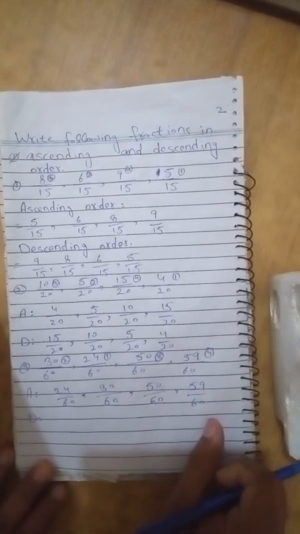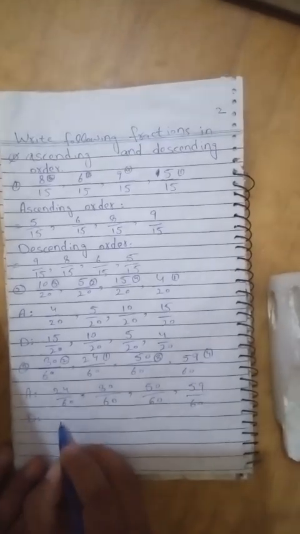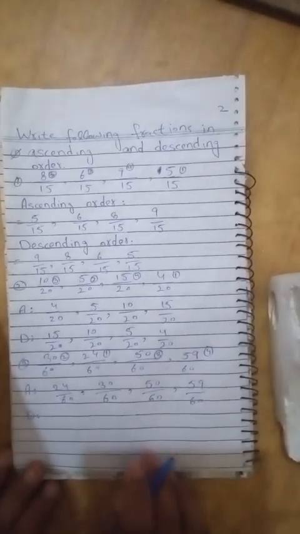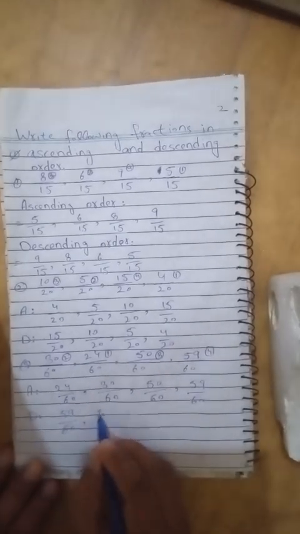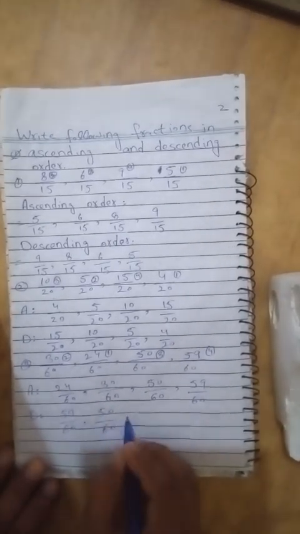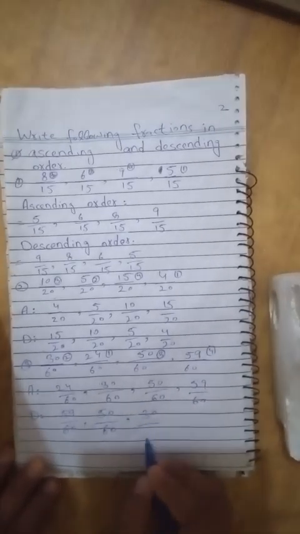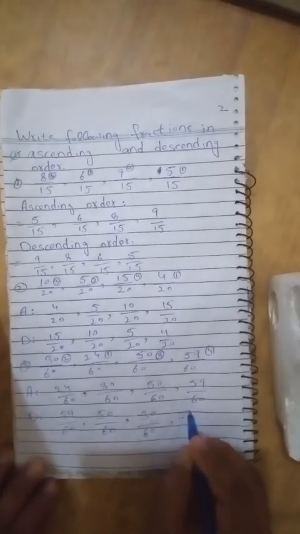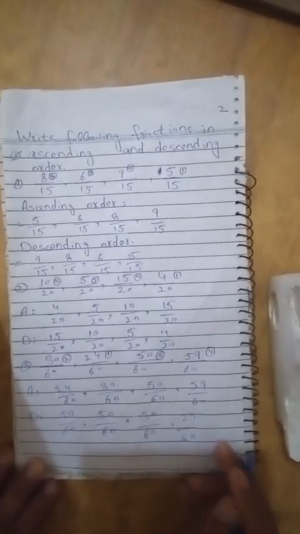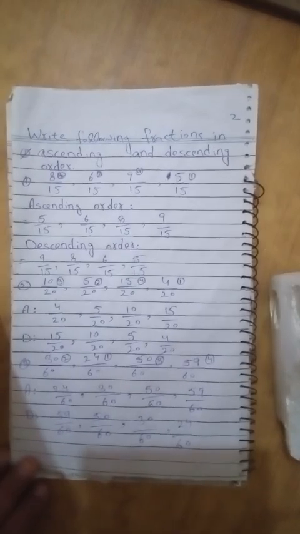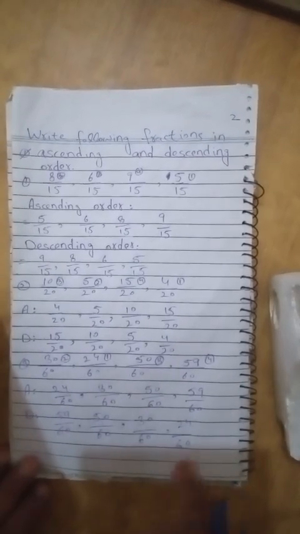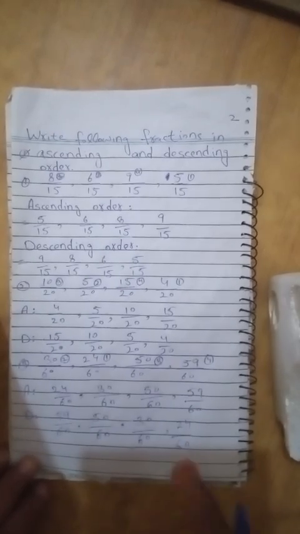Now we write all these fractions in reverse order to get our descending order of the fractions. 59 by 60, 50 by 60, 30 by 60, 24 by 60. Done. Okay, so this is how we perform ascending and descending order of fractions or of any kind of given numbers.